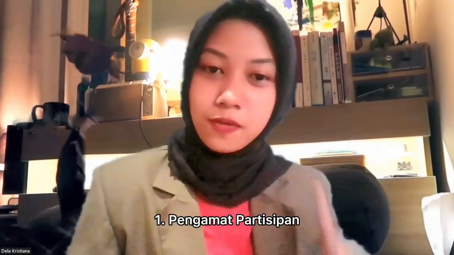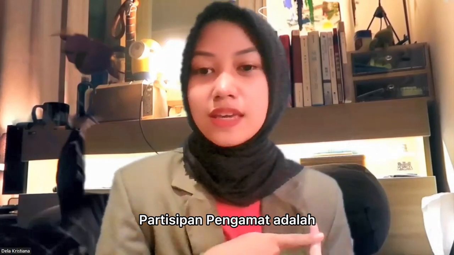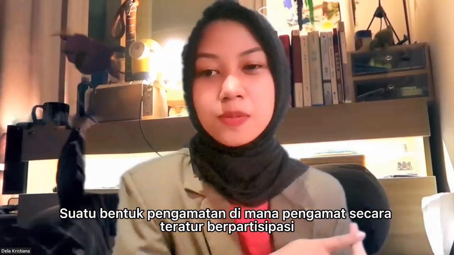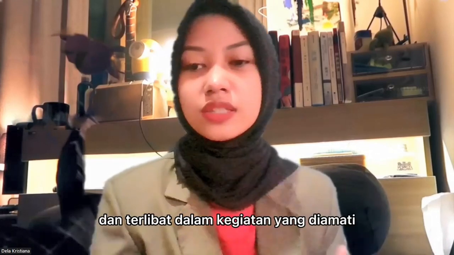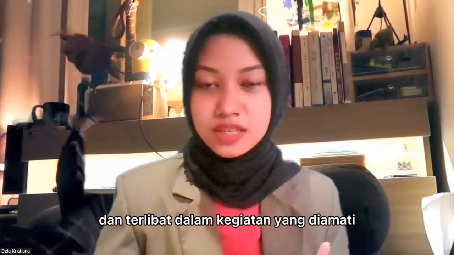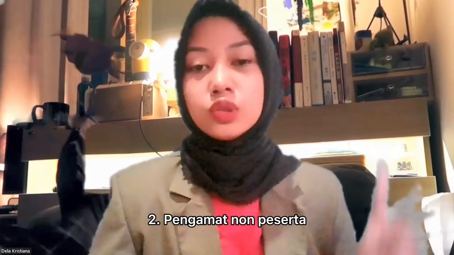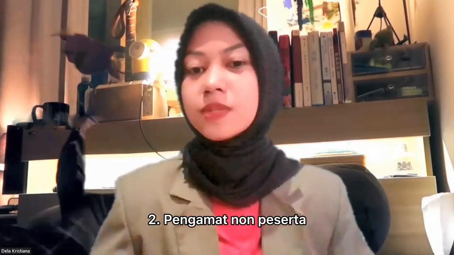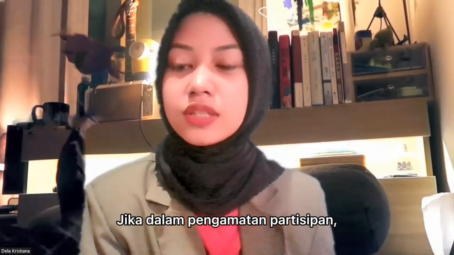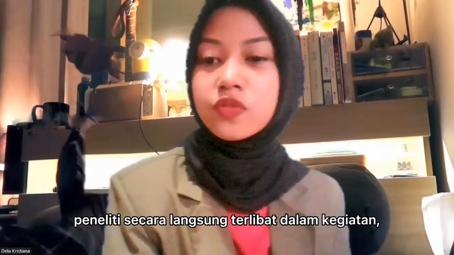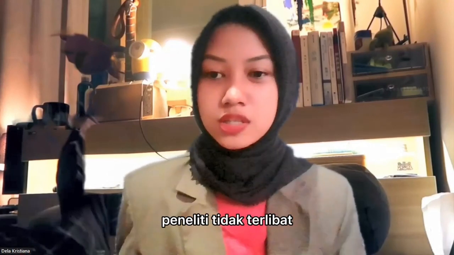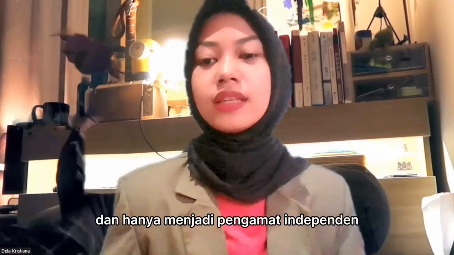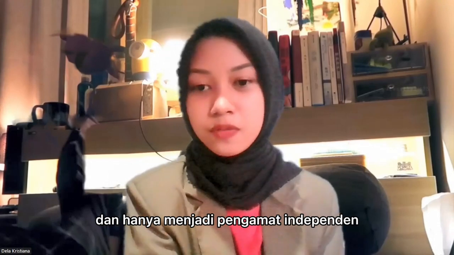1. Participant observer. Participant observer is a form of observation in which the observer regularly participates and engages in the activities being observed. 2. A non-participant observer: if in participant observation the researcher is directly involved in the activity, then in non-participant observation the researcher is not involved and only becomes an independent observer.